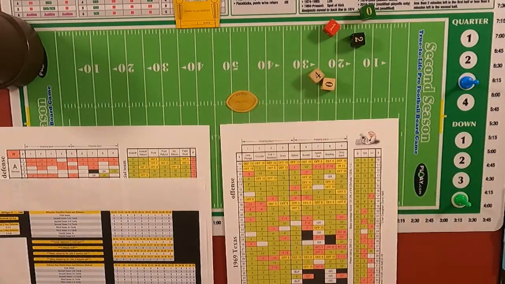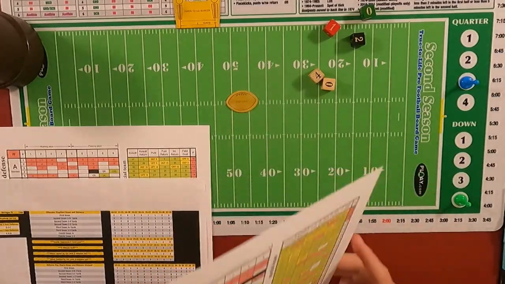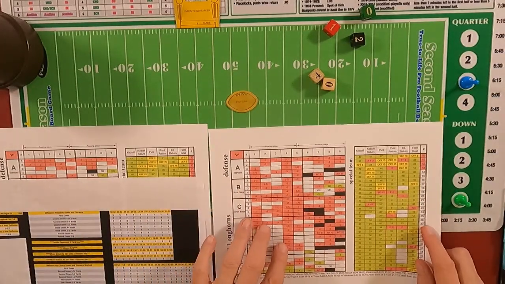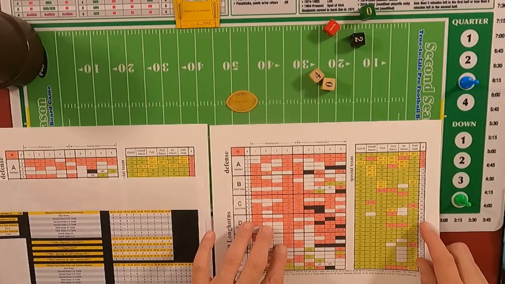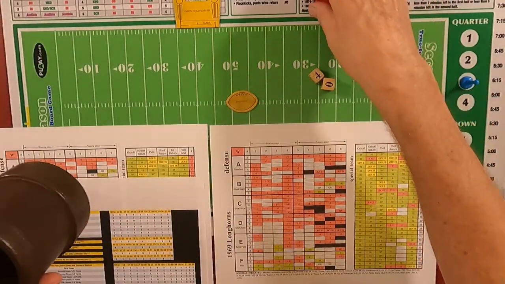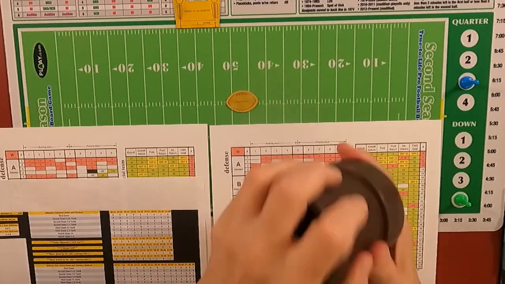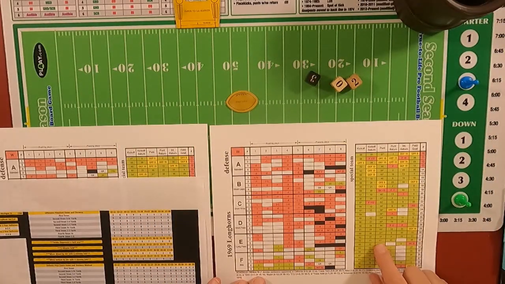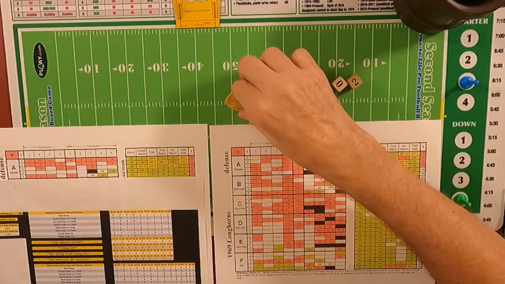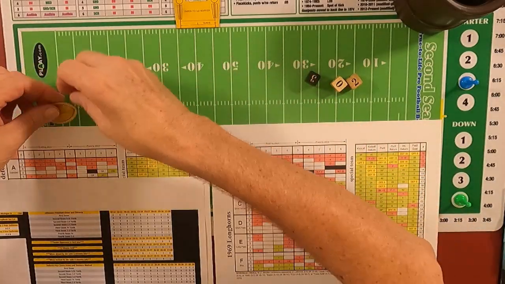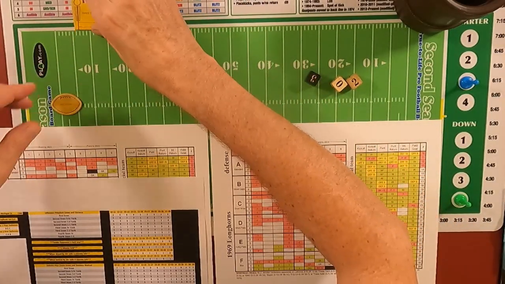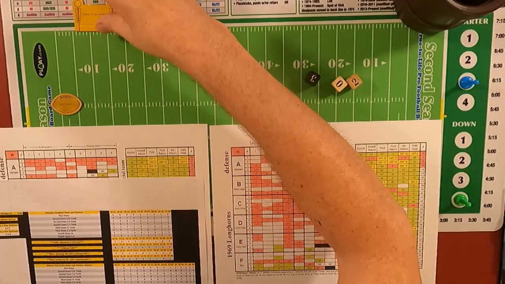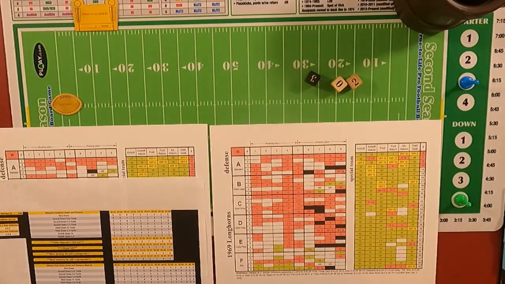4th down. Got a punt. Here we go. Punting from the 48. 32. 41 out of bounds. From the 48, puts it at the 7. First down, Michigan State. We got them pinned deep anyway.